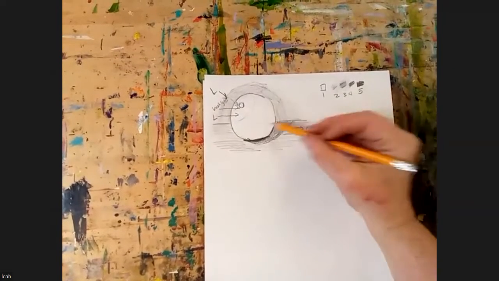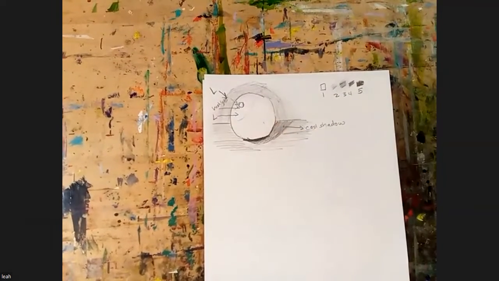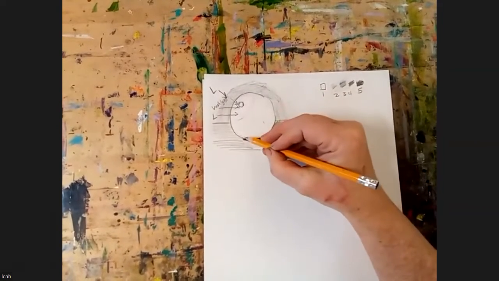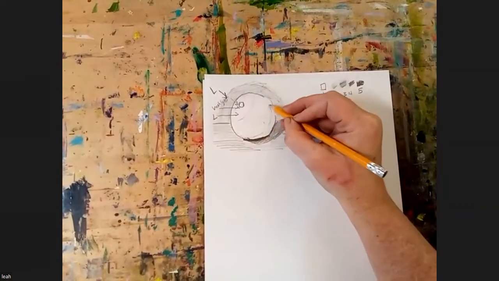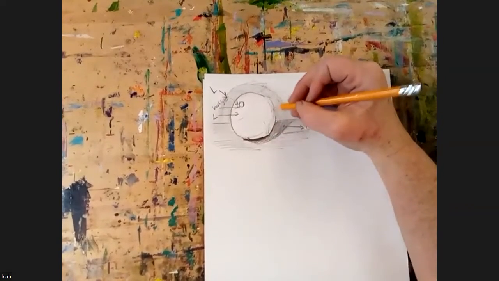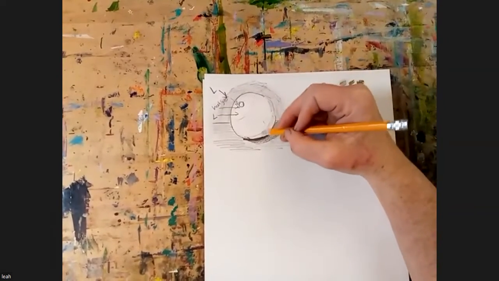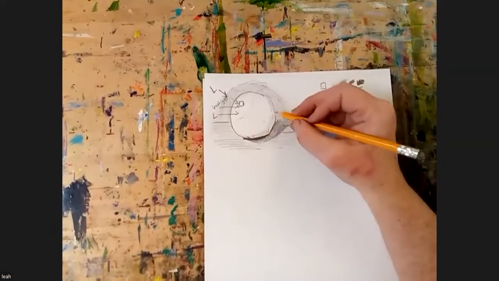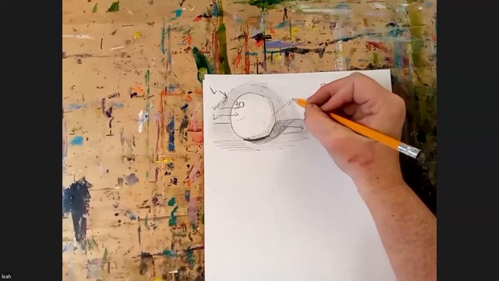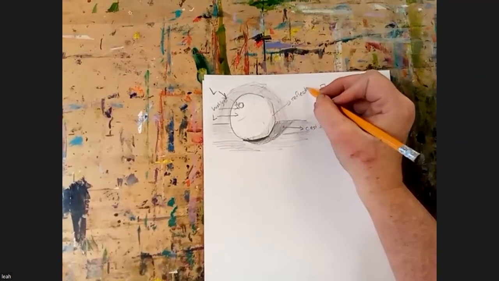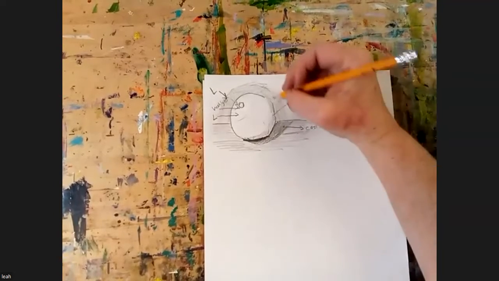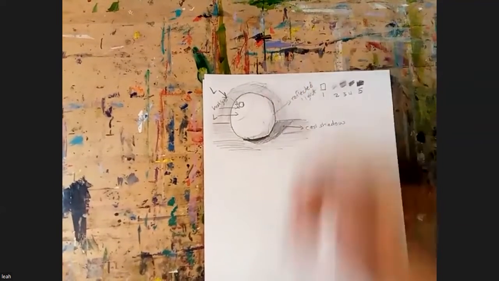So the core shadow is here. And then there's a kind of over here. If you make this like a 2, this is what we call the reflected light. So that means light's coming from another source. It'll become more apparent why we put this in later.